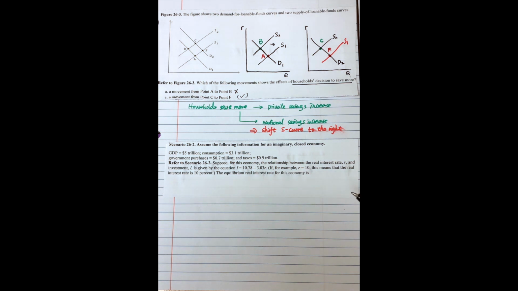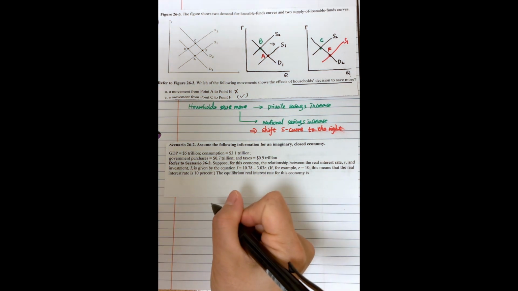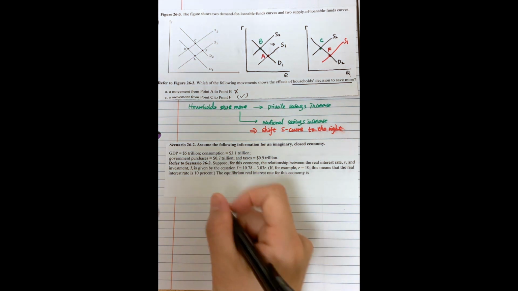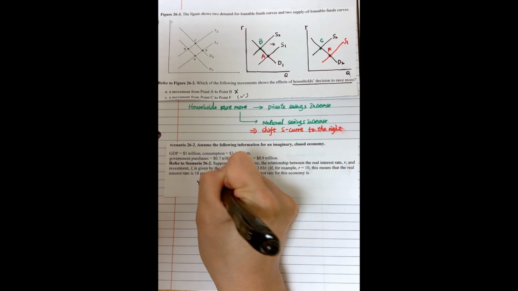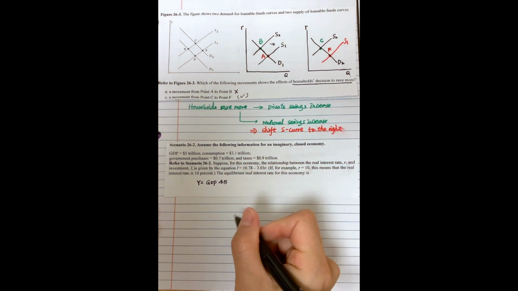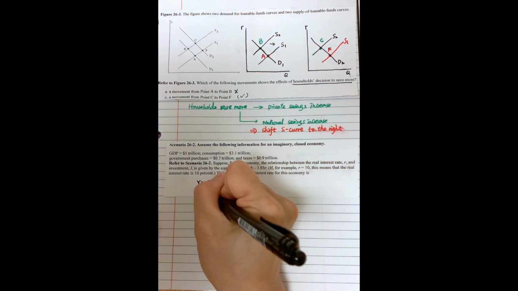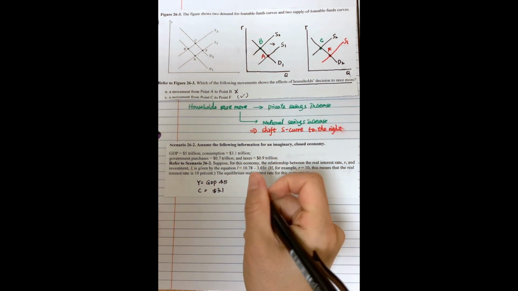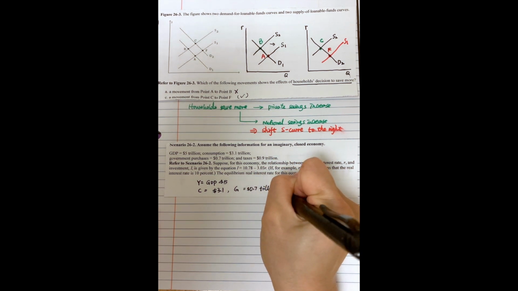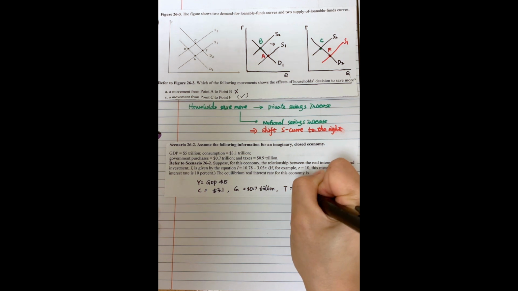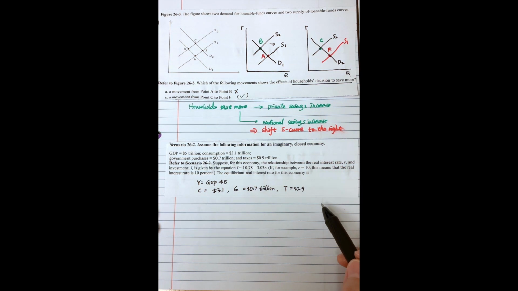So let's see how to solve this question step by step. I will first write down some useful information given by this question. We have GDP, Y equal to $5 trillion. And we also have consumption equal to 3.1 trillion. We also have the government purchase equal to 0.7 trillion. And then we have the tax equal to $0.9 trillion. Based on this information, can you compute the national saving?